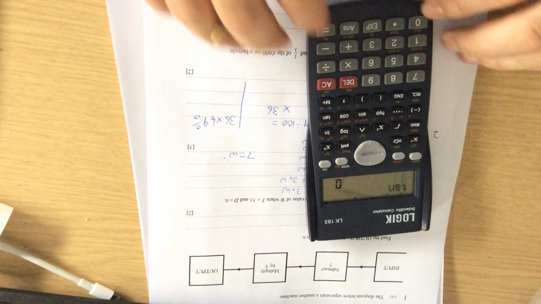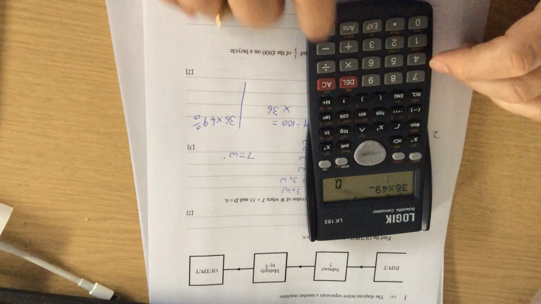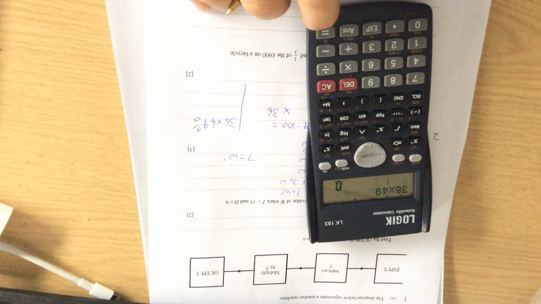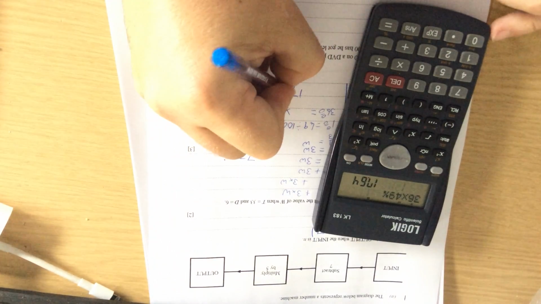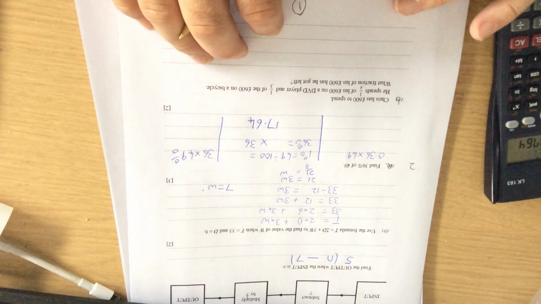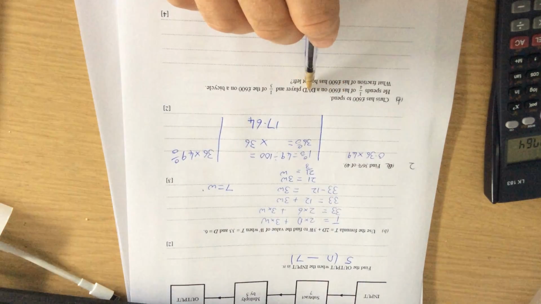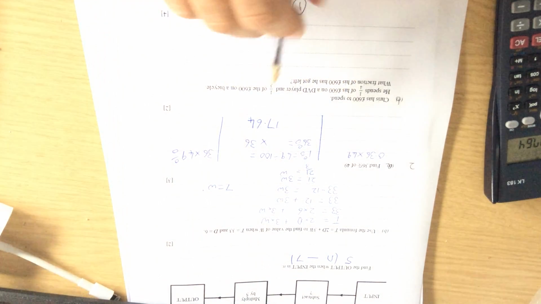So if I'm using this calculator here, I've got 36 multiplied by 49. The percent button is there behind the equals, so I have to press shift, equals, and the answer to that, whichever way you do it, is 17.64. Part B. Chris has £600 to spend. He spends a quarter of it on a DVD player and a third of it on a bicycle.